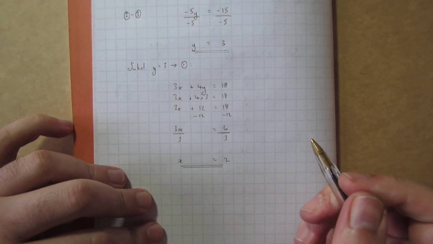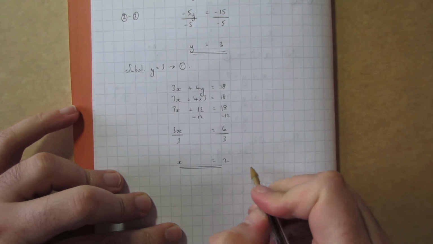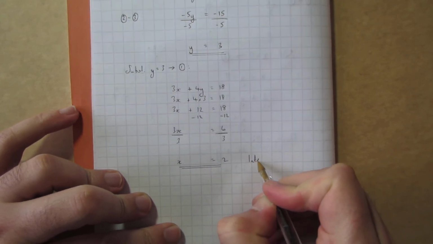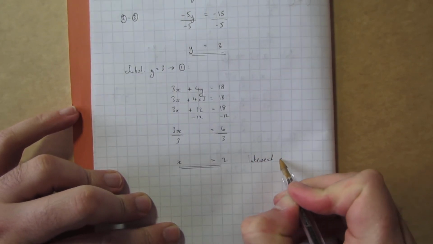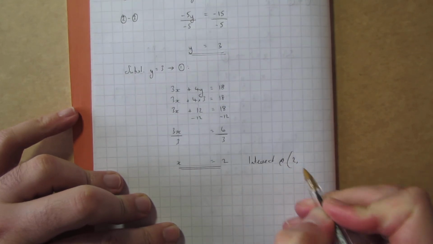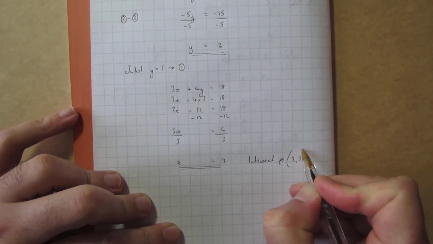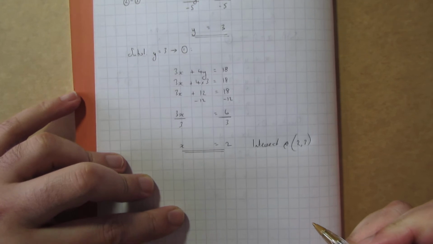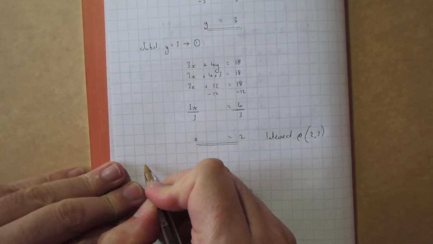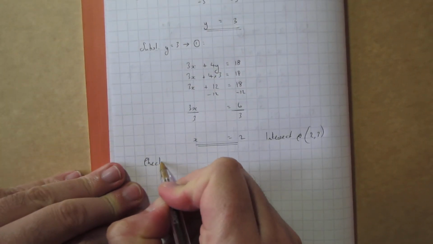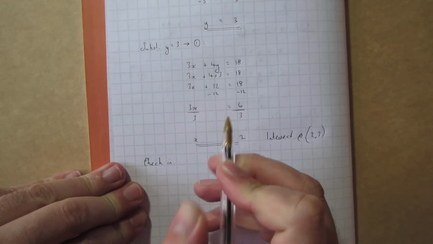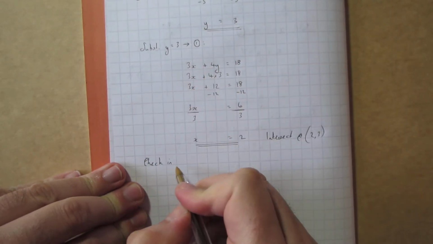These lines that we started with, if we're correct, will intersect at an x value of 2 and a y value of 3. Let's just check that. Check in, I used equation 1 there, I'm going to use equation 2 now.